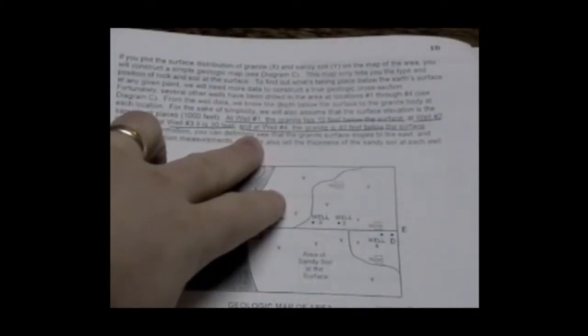Okay, so given those pieces of information, we can now see the granite surface slopes to the east. And again, north being over here, east going this direction, south, and then west. Going to the right, going to the left, up, down doesn't matter in this case. You have to be very specific when you give your answers when you're talking about direction. So again, the slope is to the east for the actual granite that we're finding. The outcrop starts here and then eventually slopes down into the ground to well number 4, where we know that it's 40 feet below the Earth's surface.